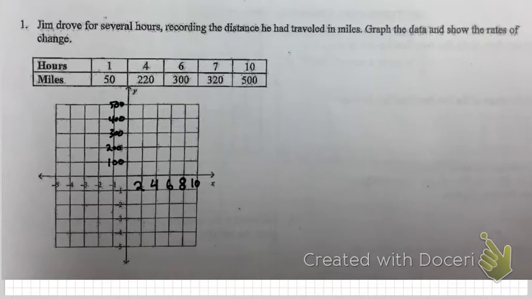So hours and miles, I've got a dependent and independent variable there. A 150 is right here. A 220 is about right here. After 6 hours, 300 miles, that's about right there. 7 hours, 320, that's about right there. 10 hours, 500, that's about right there.